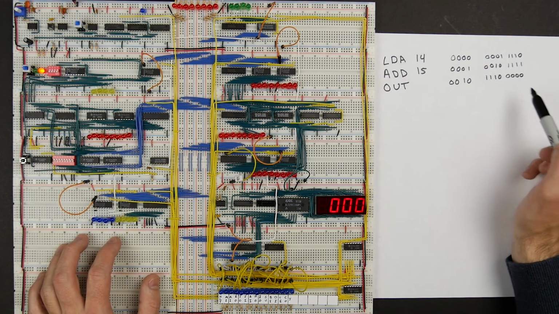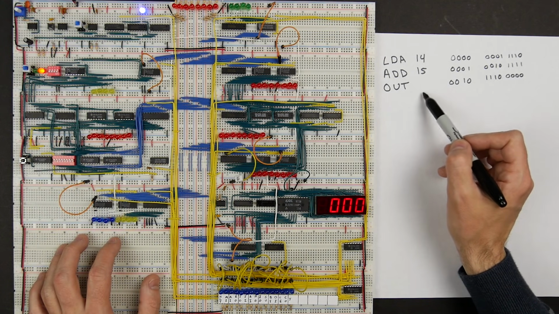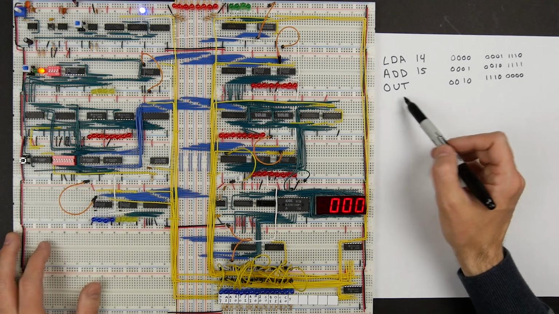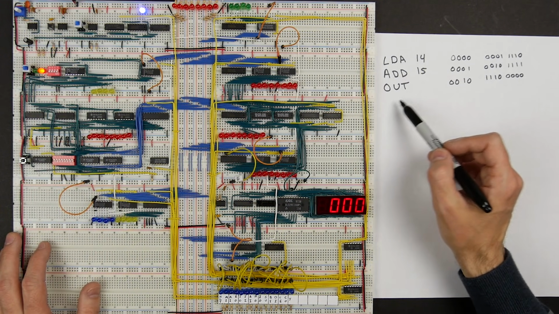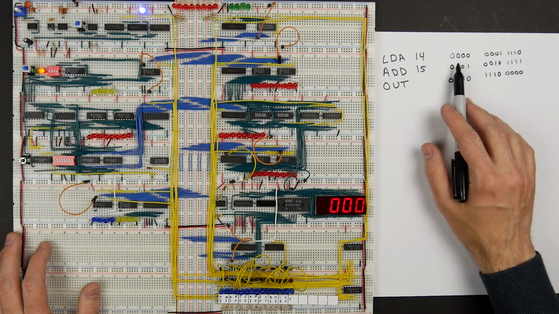So they could really be anything. But of course, you could imagine having a command that says like output from memory and then a memory address, and it would go fetch the contents of that memory and output it. You could very easily define a command, but we're not going to do that just yet. So this will be the program that we try to program in here.